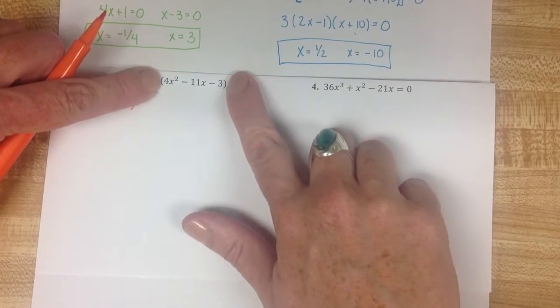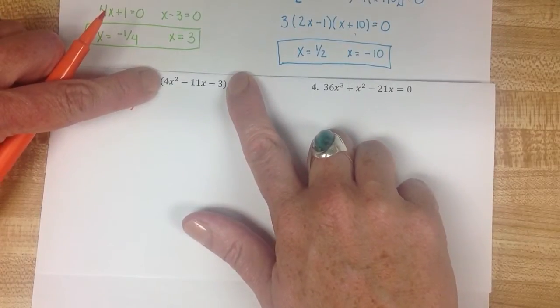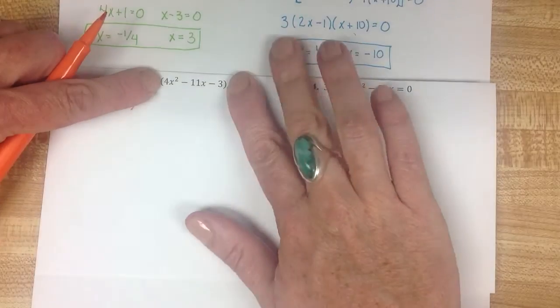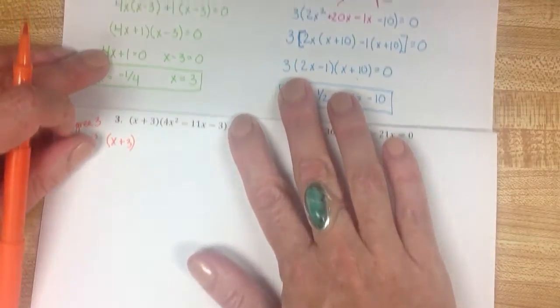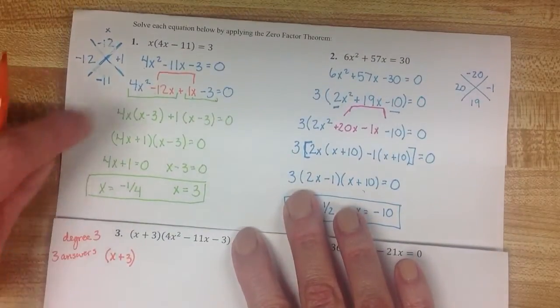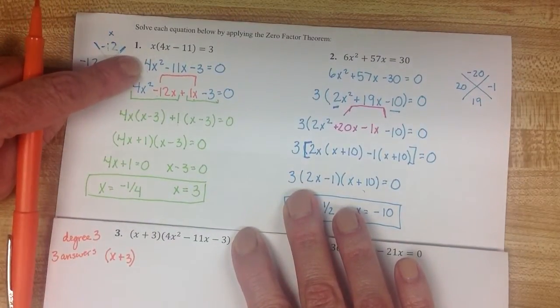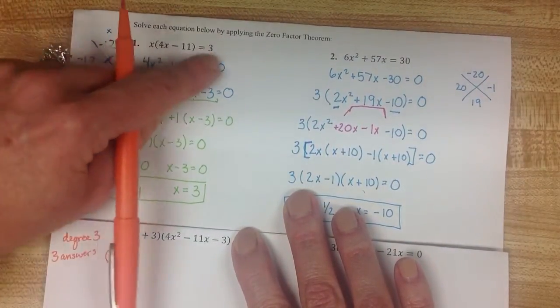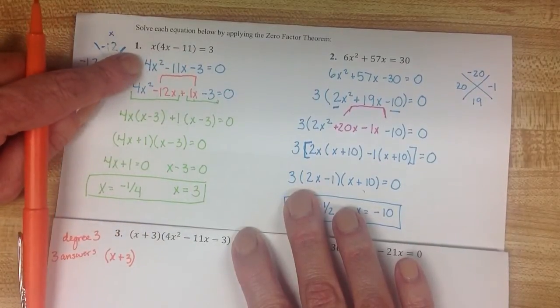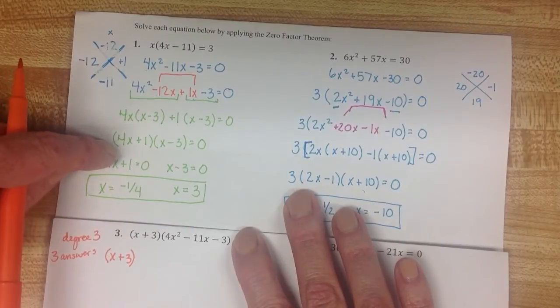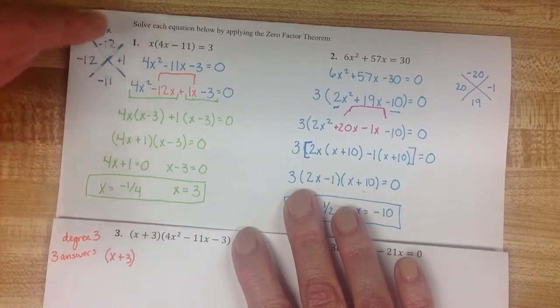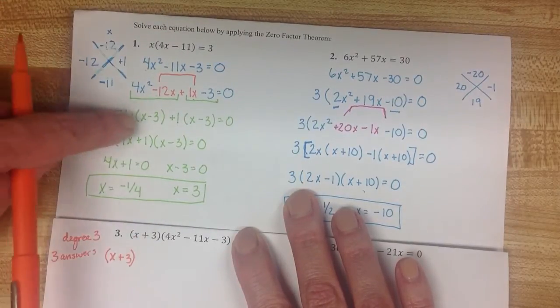So if you notice, looking at this 4x squared minus 11x minus 3, that quadratic that's on the inside is actually exactly the same quadratic that we got up here when we multiplied out this example number 1. So I don't even really have to go through all of these steps again. I'm just going to show you what we do when we get to the next part.